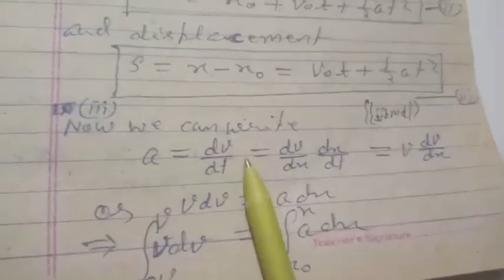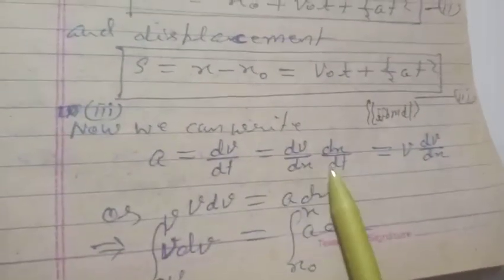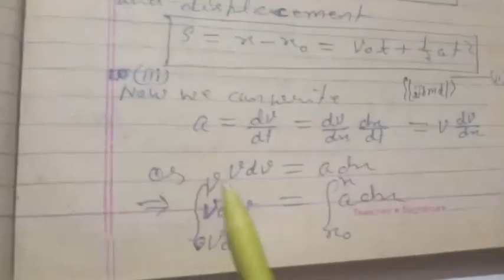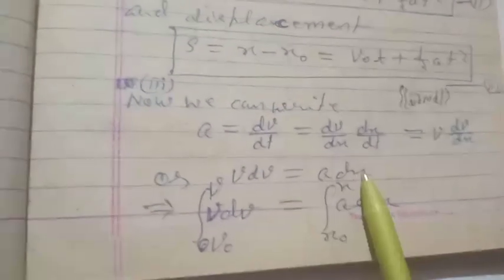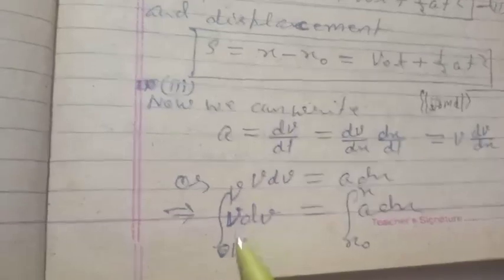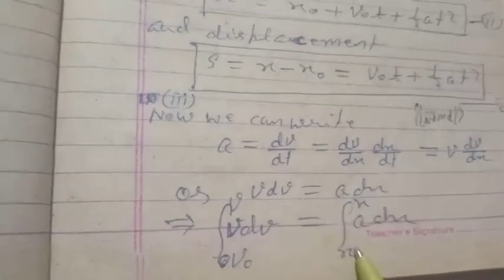Now the third. We can write a equals dv by dt equals dv by dx into dx by dt, equals v into dv by dx, and v dv equals a dx. This implies integration of v dv in the limit v naught to v equals the integral of a dx in the limit x naught to x.